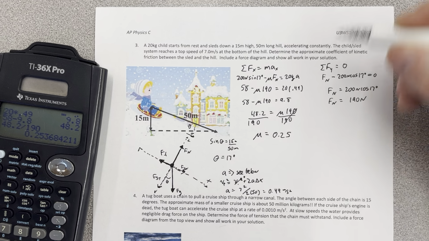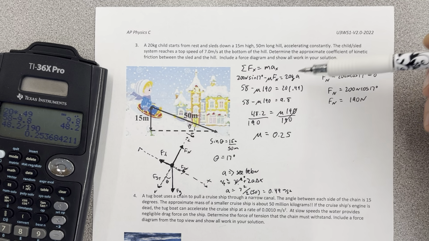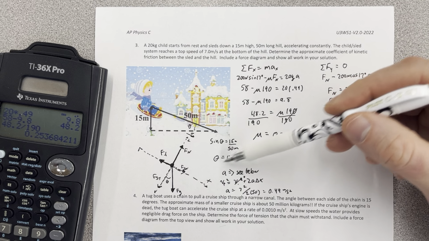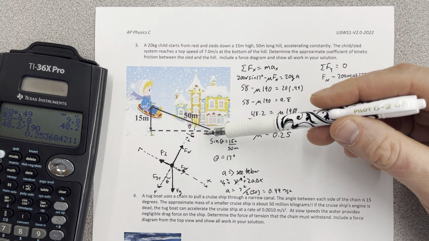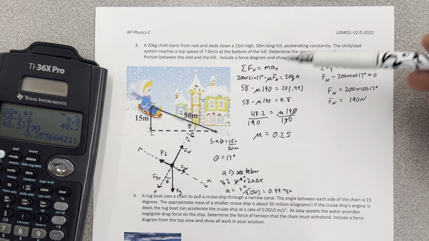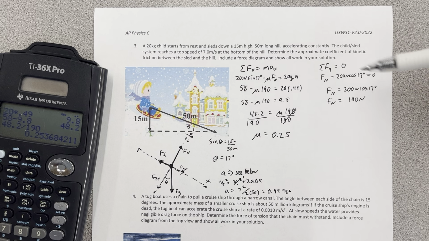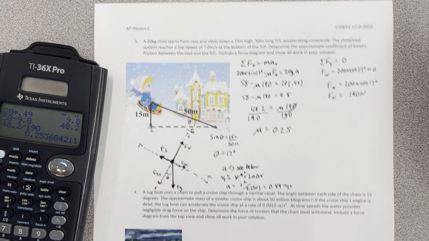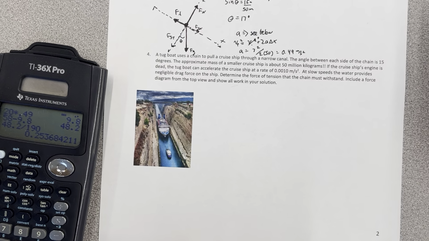All right, well, that's all we need there. So again, this one's kind of funny because we had to use geometry to get the angle of the incline, and we had to use kinematics to get the acceleration. And then we could use Newton's second law in each direction to solve for the coefficient of friction. Next one here.